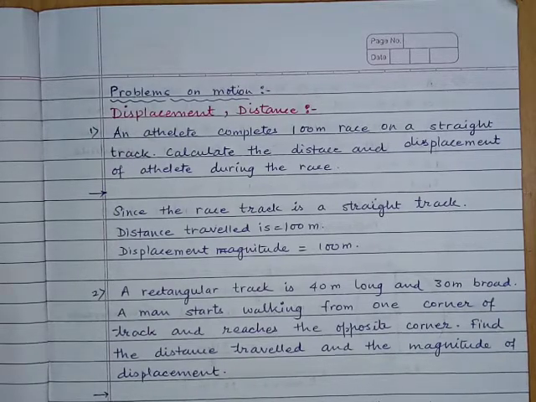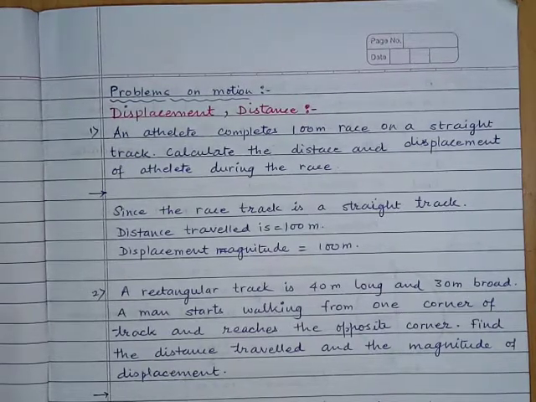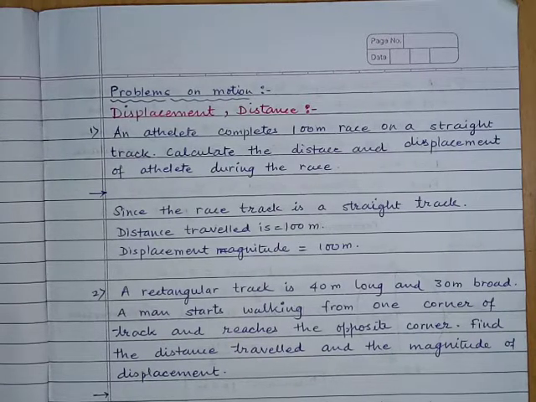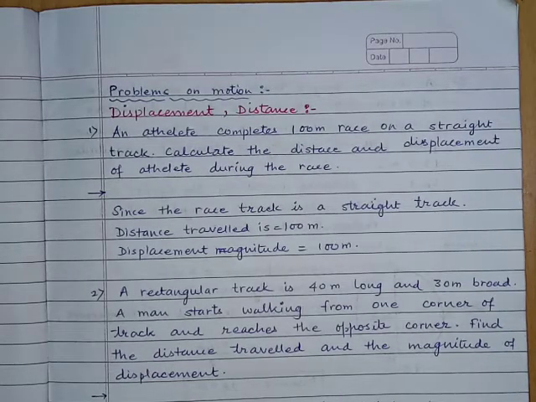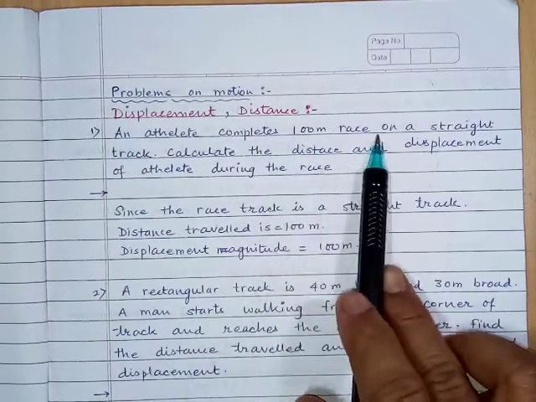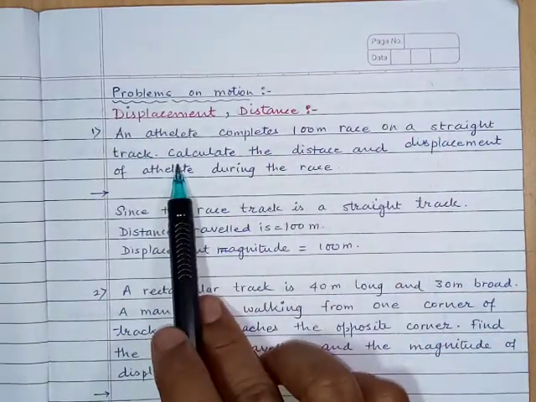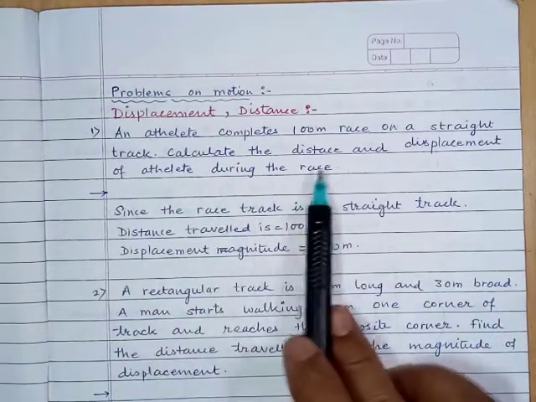In the previous part we have seen some problems related with the speed and the distance traveled. So continuing further, in this part we will see some more important problems from this chapter. One problem has been given here: an athlete completes a 100-meter race on a straight track. Calculate the distance and displacement of the athlete during the race.